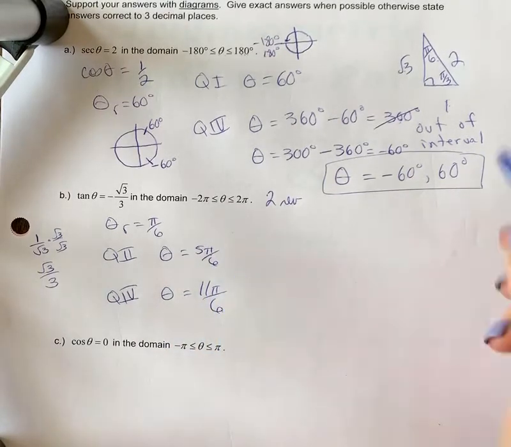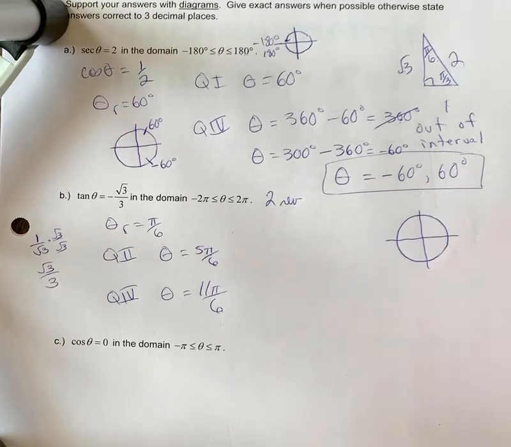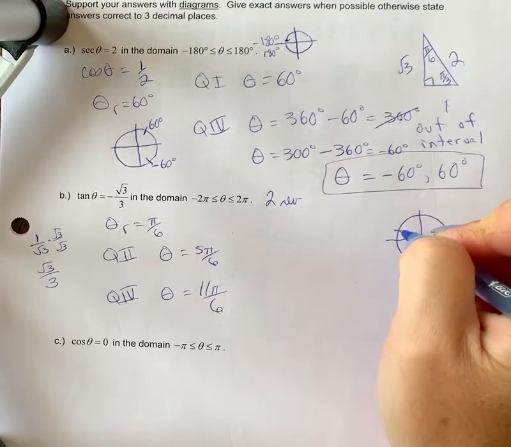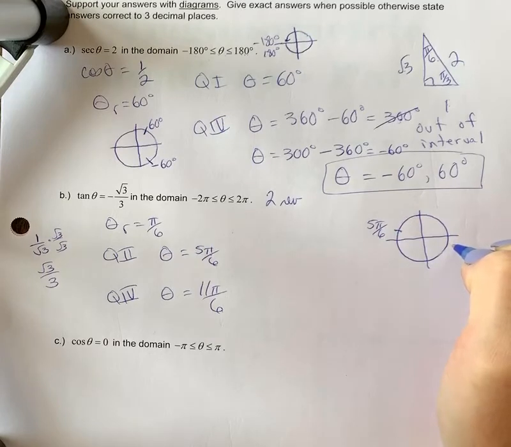We now need to find the negative coterminal angle. So we'll draw a diagram to help visualize it. This question asked us to draw the diagram, but that's more just to help us. You don't have to draw diagrams if you're not asked to. Okay, so 11 pi by 6. So these are our two answers.